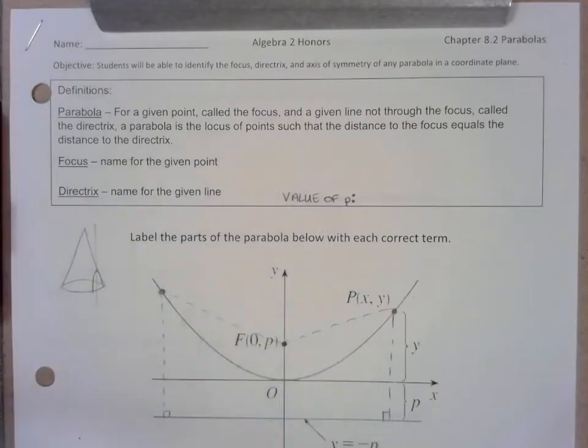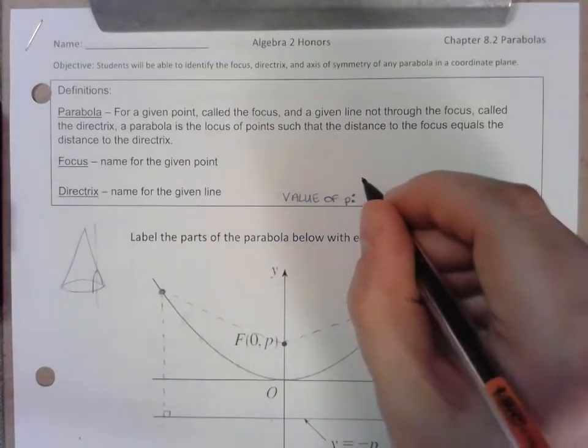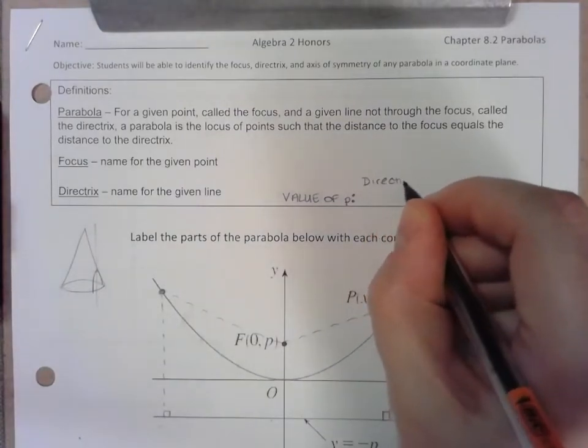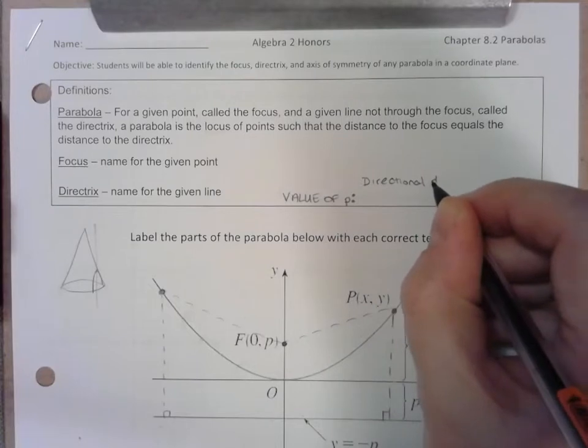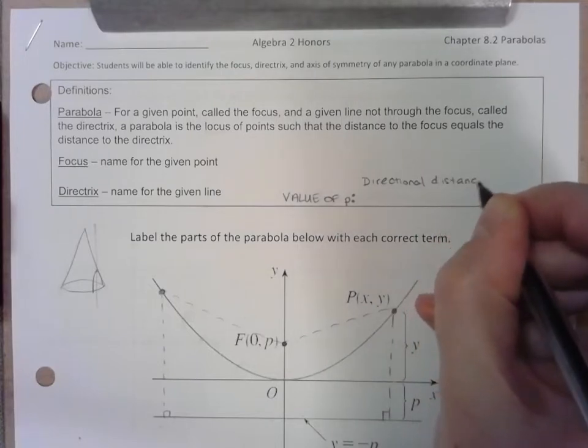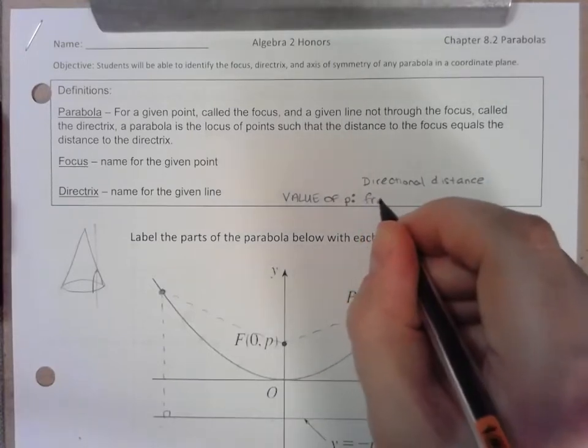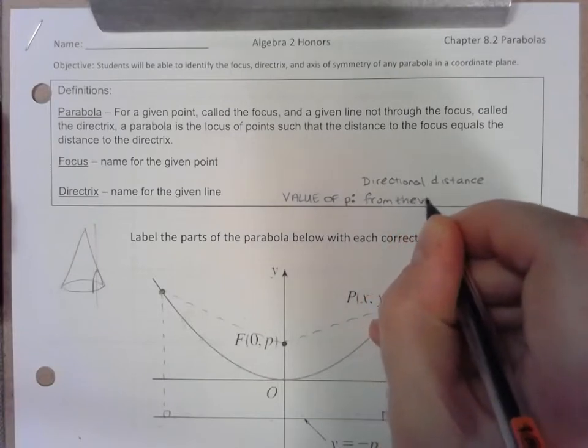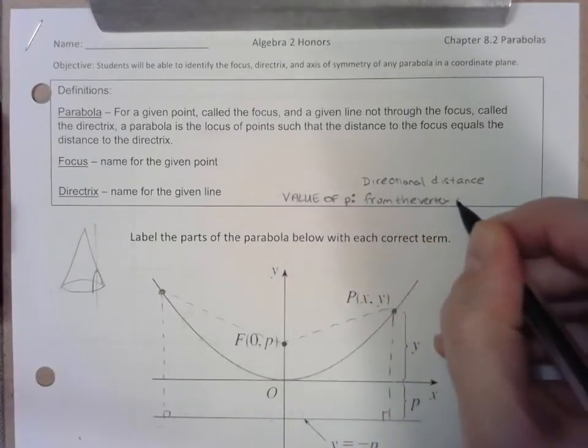There's one thing that I haven't covered yet, and it says the value of p. The value of p is the directional distance from the vertex to the focus.